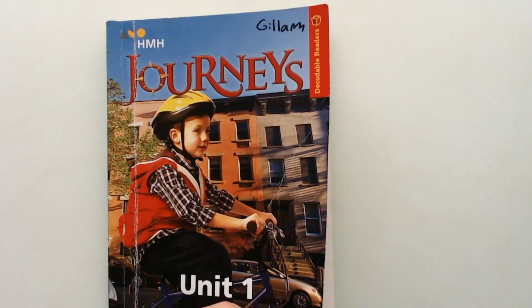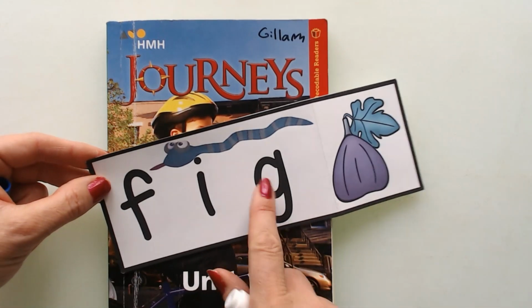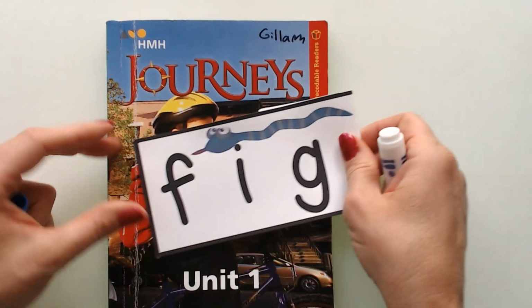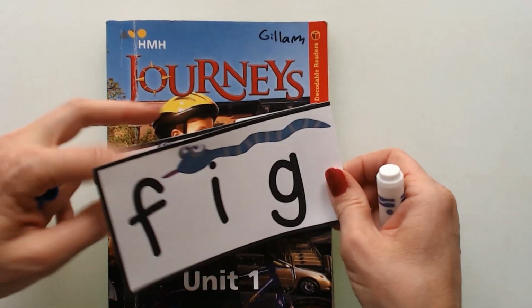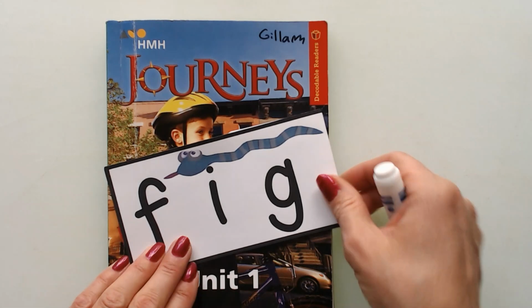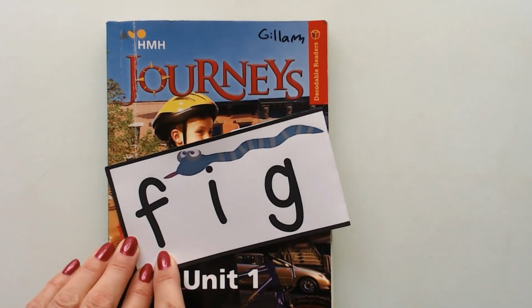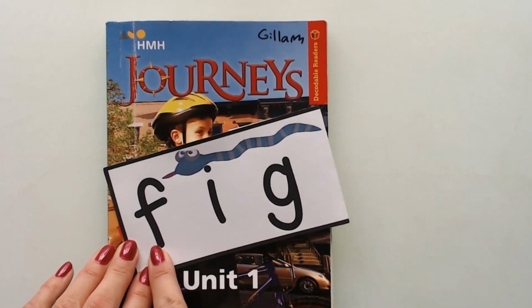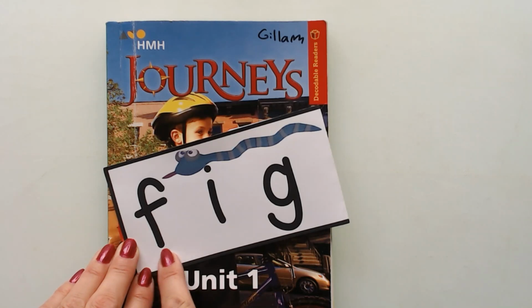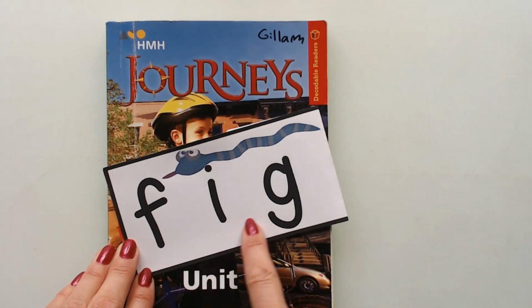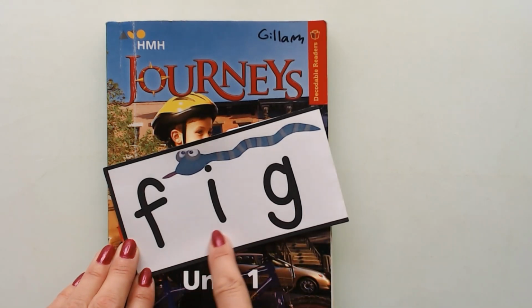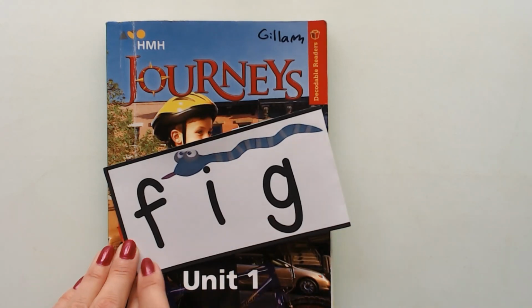Okay, next one in the ig family. And Mrs. Gillum has, oh man, keep on giving it away. I'm the easiest teacher ever. Okay, let's go ahead and blend. And then let's see what word we hear. Fig. Fig.